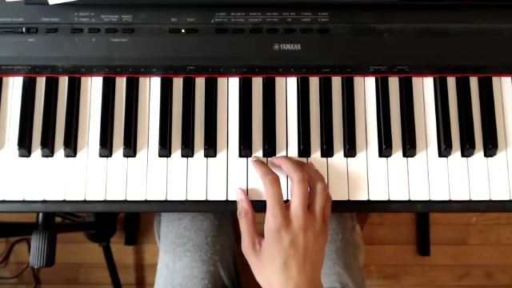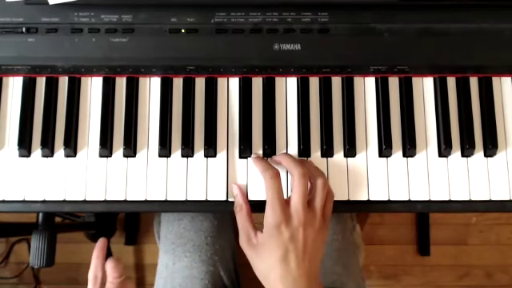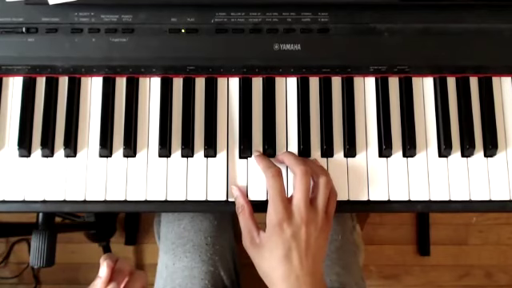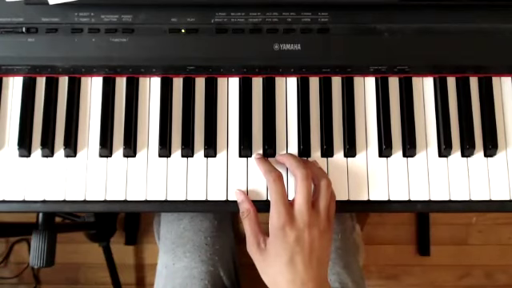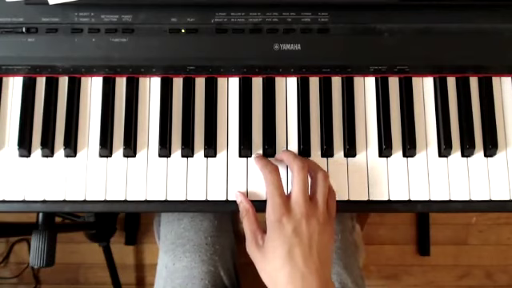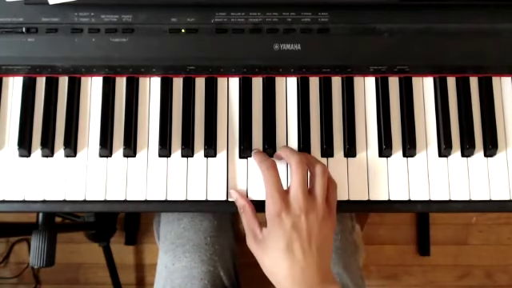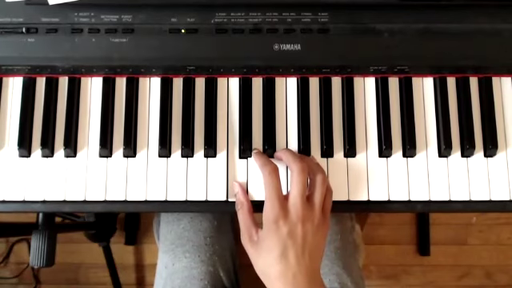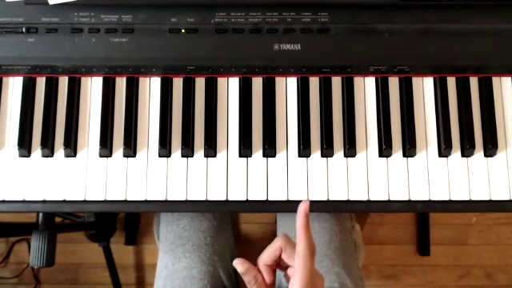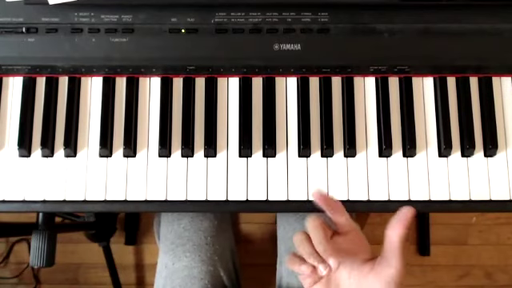Let's go with this exercise. 1, 2, 3, 4. If you guessed whole note, you got it right. Let's do one more. 1, 2, 3, 4. If you guessed quarter note, you got it right.